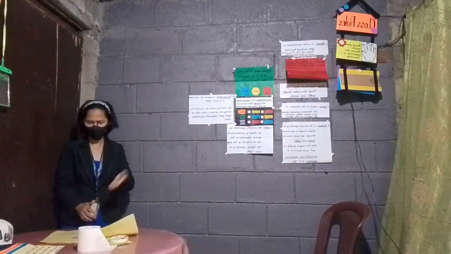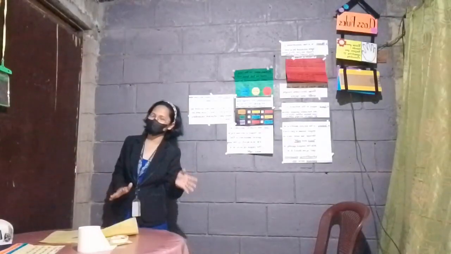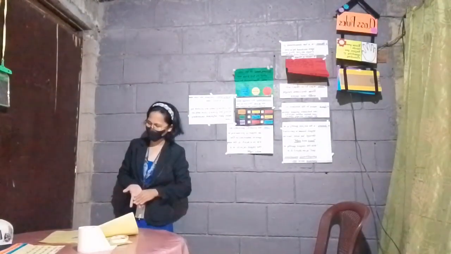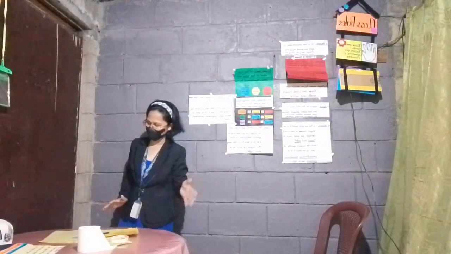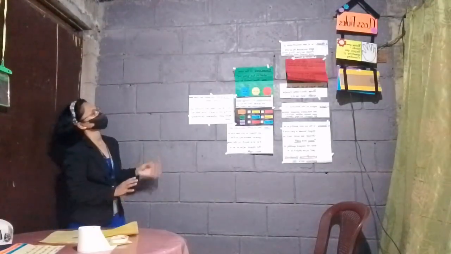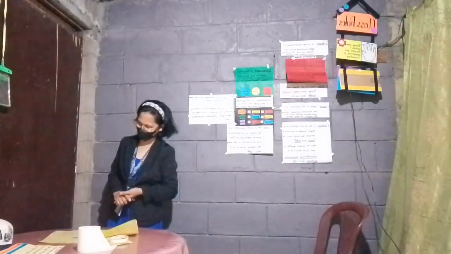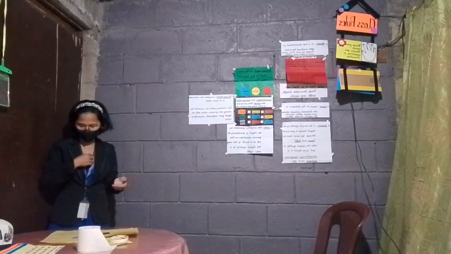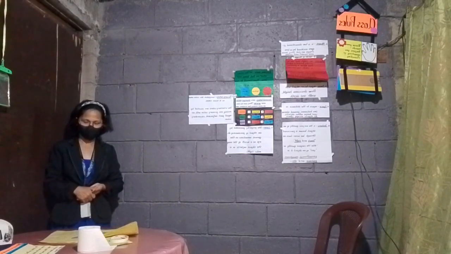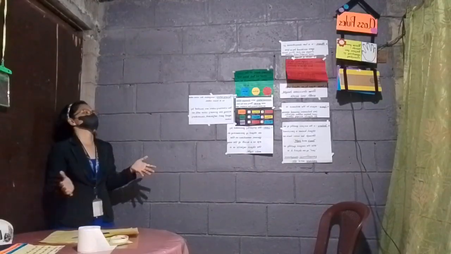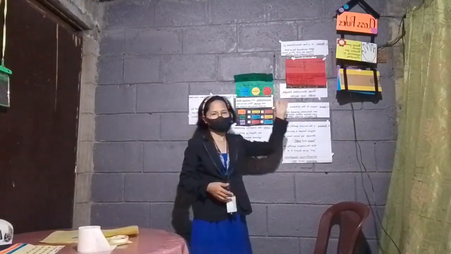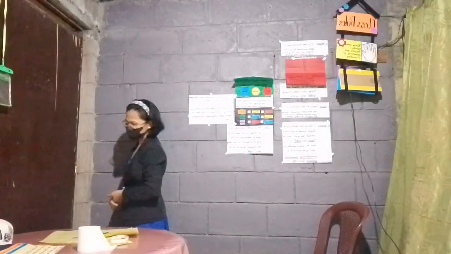Geometric shapes are shapes such as triangle, circle, and any shapes that have an exact measurement. While organic shapes are shapes that come naturally, or the shapes in our body, and that's the best example of organic shapes.